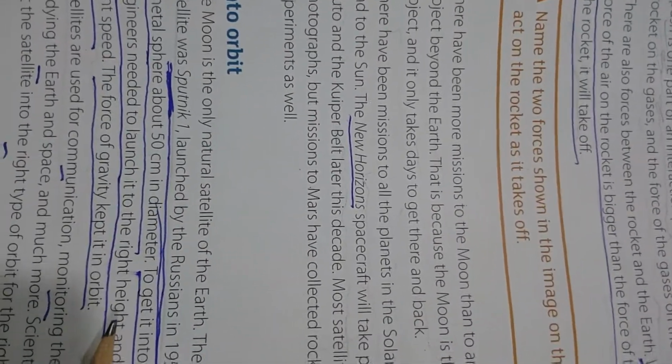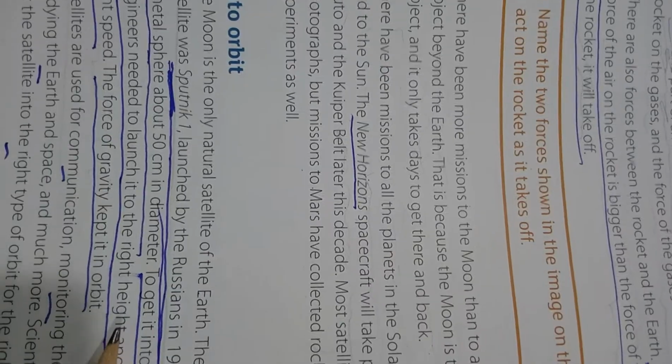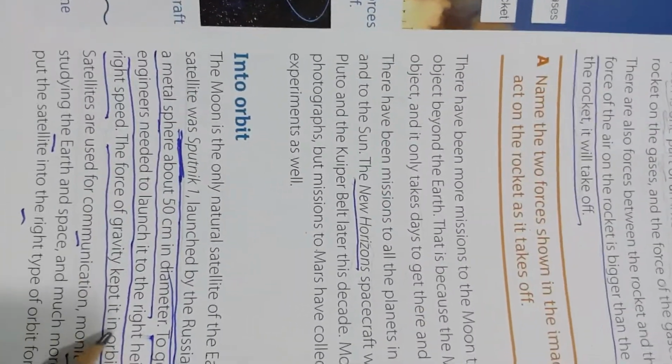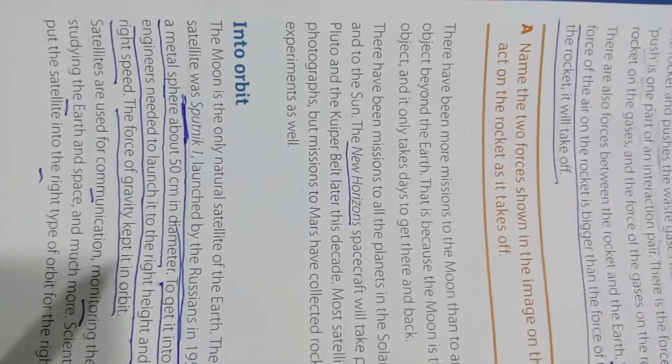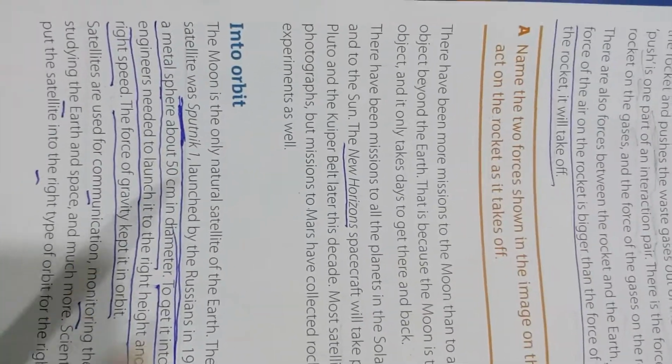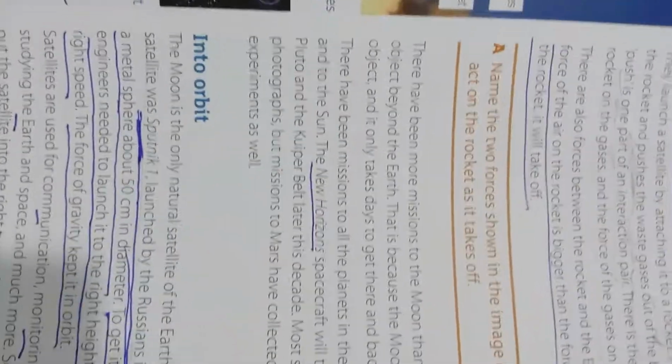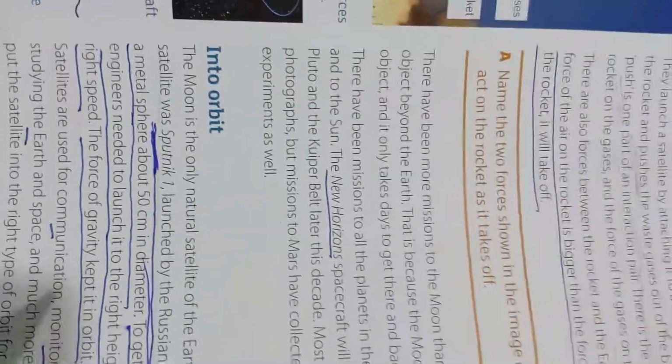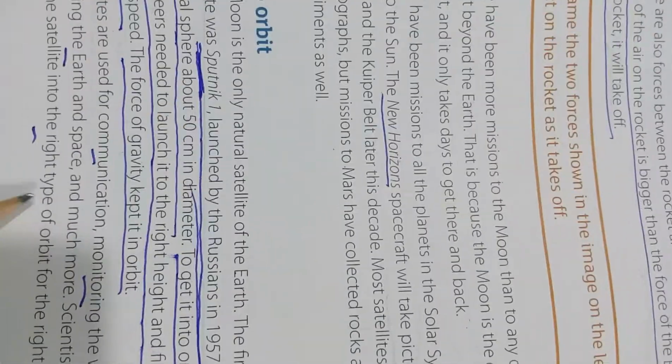So this is how the satellite is kept in what? Orbit. After it has been launched at the right height, it is fired at the right speed, and then gravity will keep it in orbit. So this is it. Then let's look over here at the use of satellites.